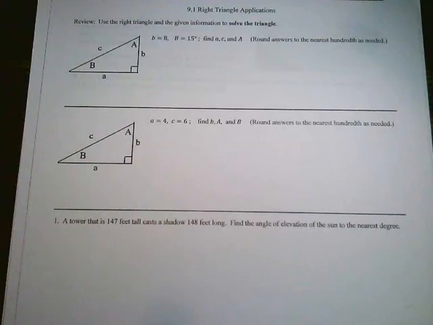All right, so let's begin section 9.1, which is focusing on right triangle applications. You know, we're coming off of test 3, which was probably our most challenging test that we're going to see in this course. And I guess they figured, after test 3, we're going to just go back to the basics and start off a little bit slower.